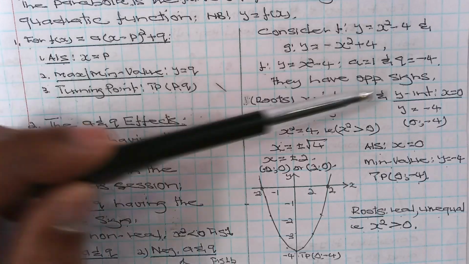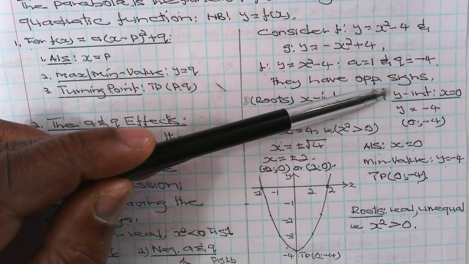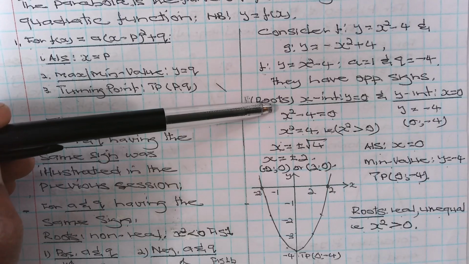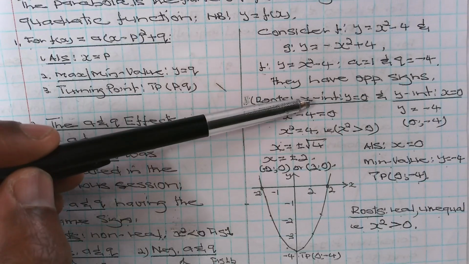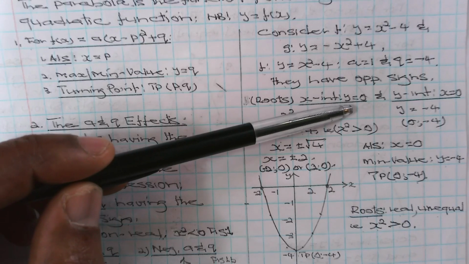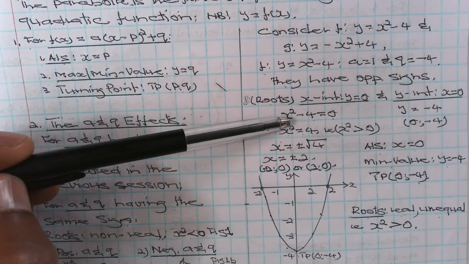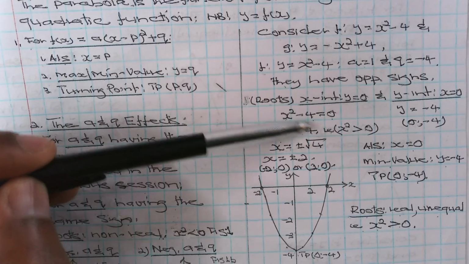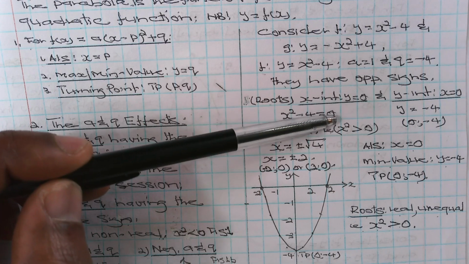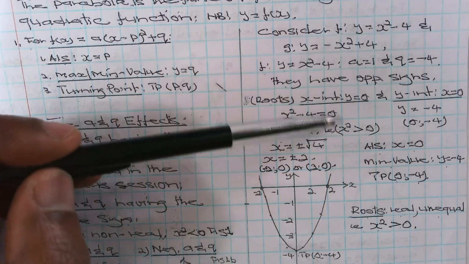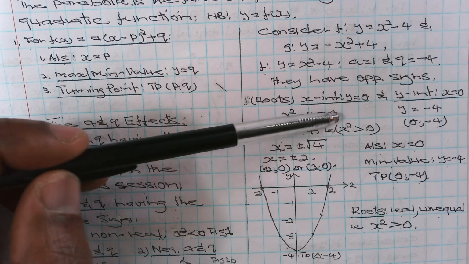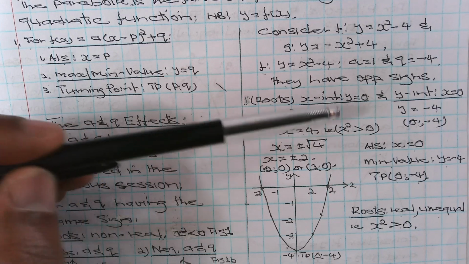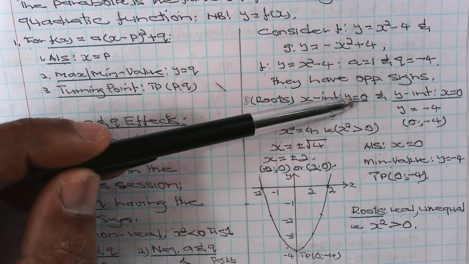They have opposite signs. It means the roots are real and unequal. For roots, the x-intercept, y is equal to 0. Therefore, x squared minus 4 will be equal to 0. Instead of y, we have replaced y with 0 because we are cutting the x-axis. On the x-axis, y is 0.